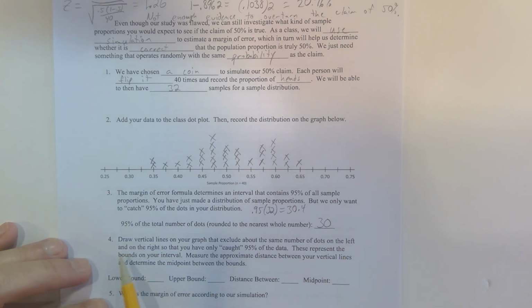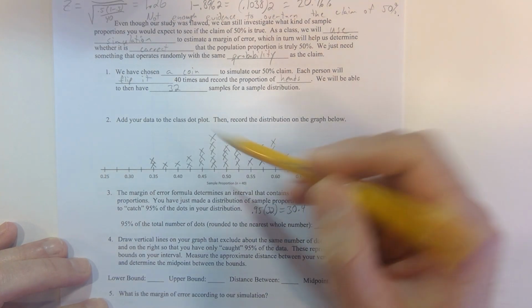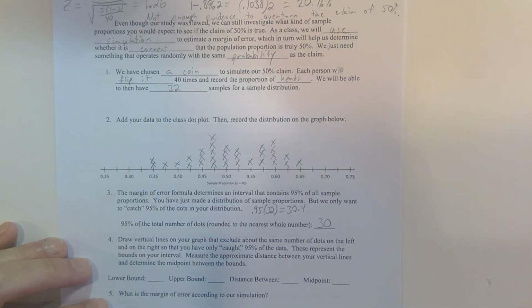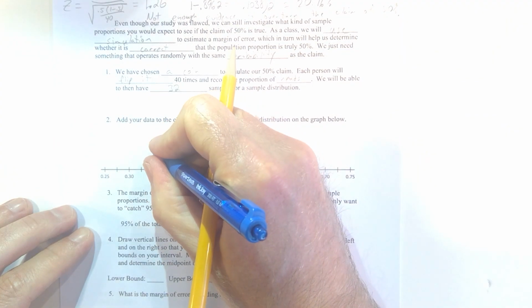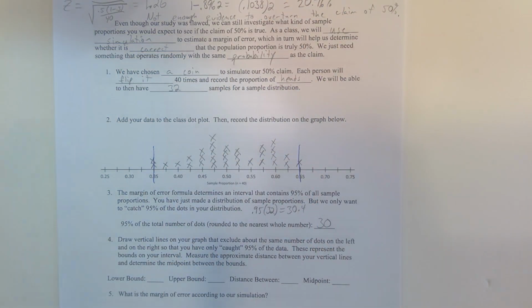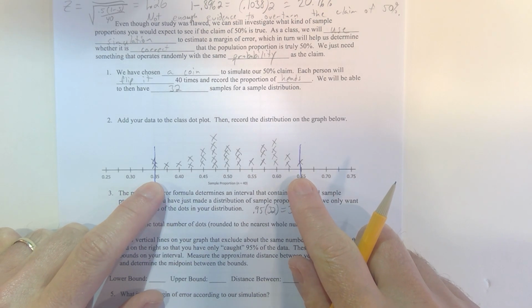Okay. So now we want to draw vertical lines, and we want to exclude roughly one piece of data on either side. Well, the way it worked out for me, I can't really get only one on either side, right? Because I have two here, but that's okay. We're close enough. So we're going to draw a line right here, cutting it, and a line right here, cutting it. And now I've excluded 3 pieces of data instead of 2, but that's the way it works out when you do a simulation. You're not going to have exactly perfect every time.